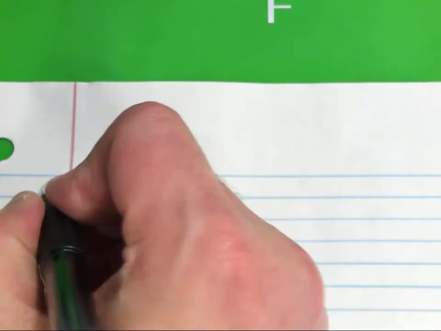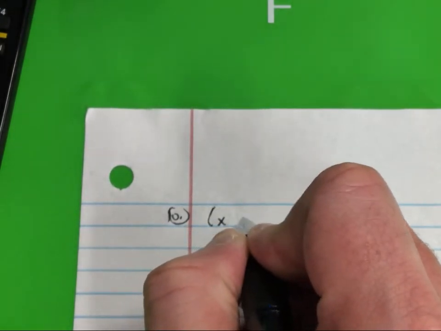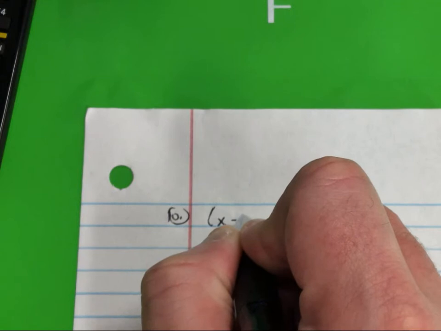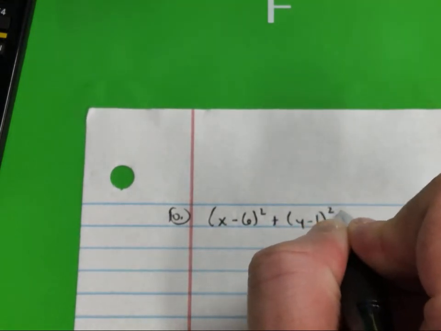All right, guys, let's go with those problems. We should already have them done. Number 10. It says the center is at 6, 1. So we can start off the problem by x minus what? Caitlin? Squared plus y minus 1 squared.